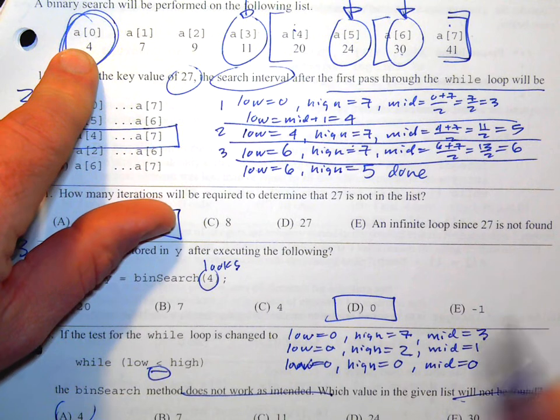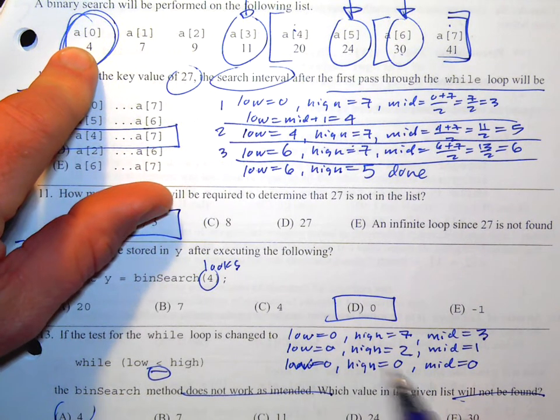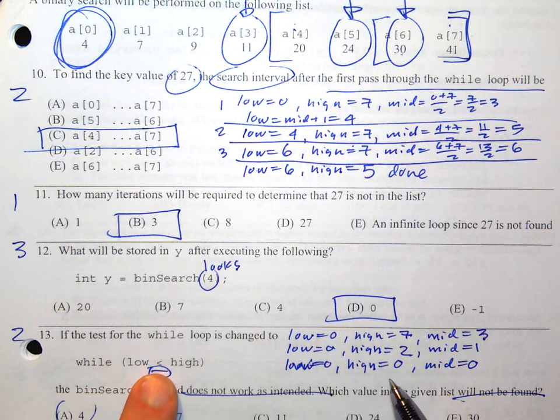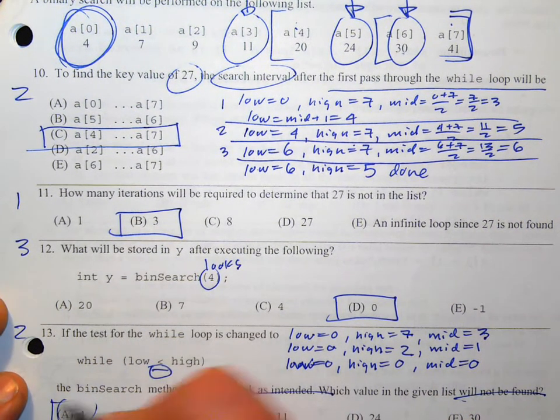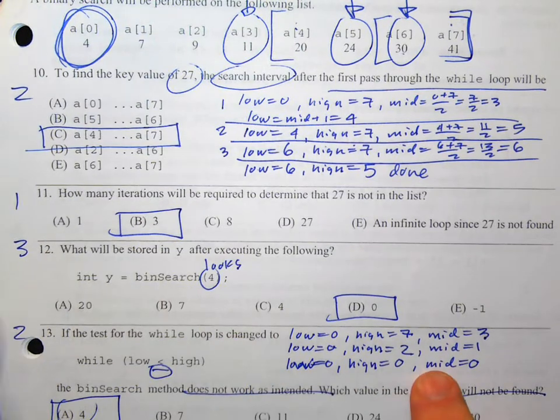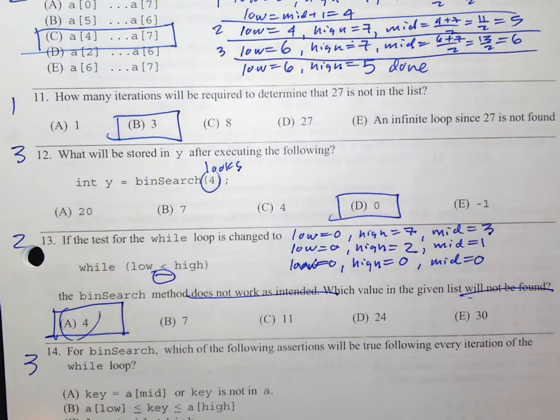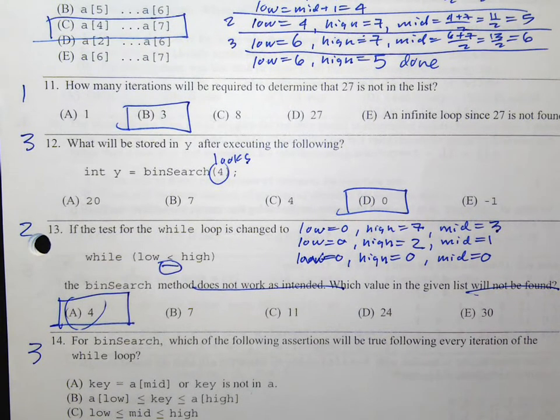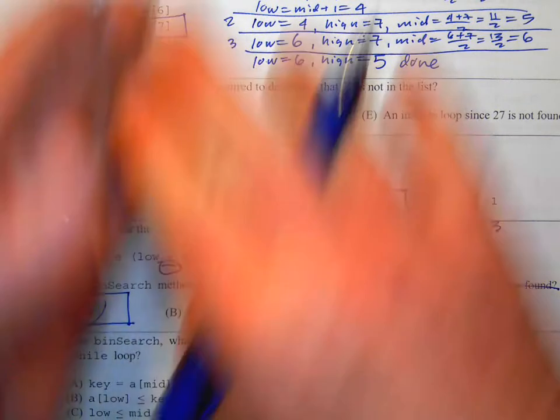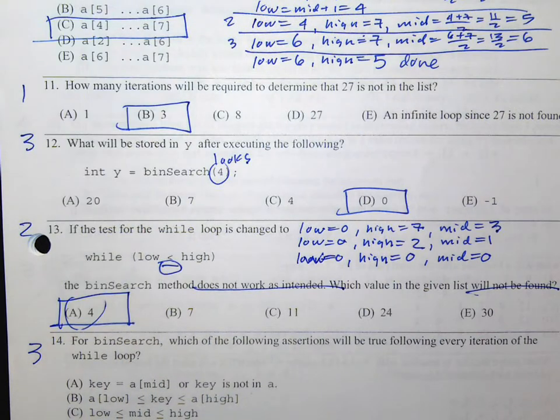But the problem is that low is not less than high if you don't have the or equals to, and it fails to find it. So this first example right here doesn't find it. I don't know if it's like the extreme cases. This could happen, I think, in a lot of different places in here. But that one for sure doesn't work.